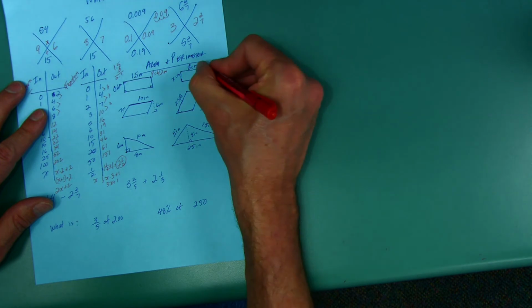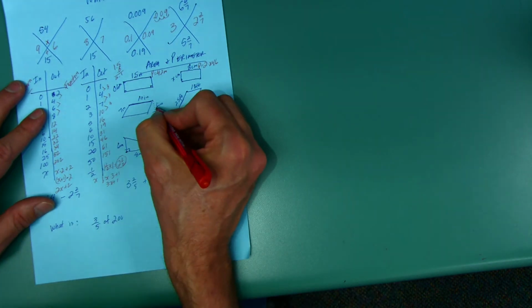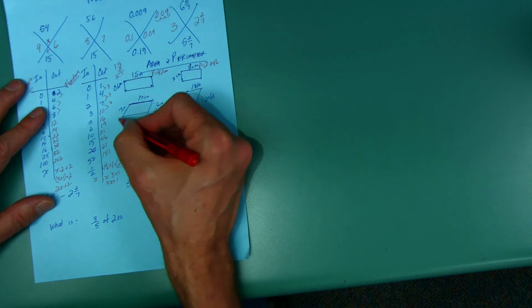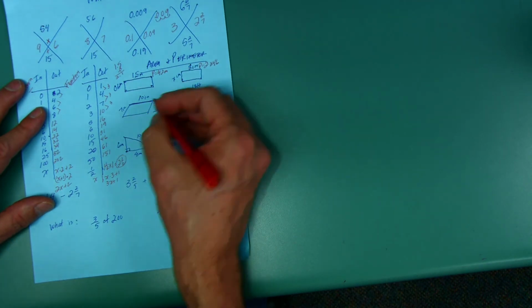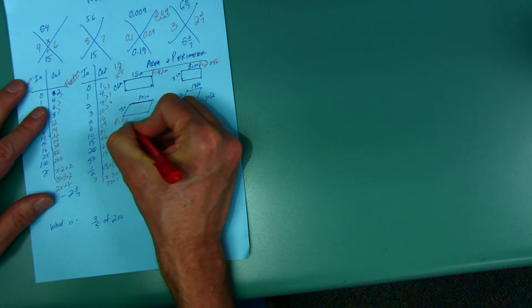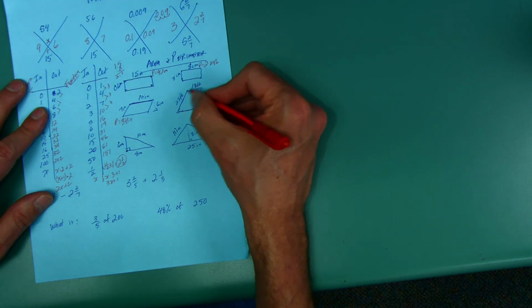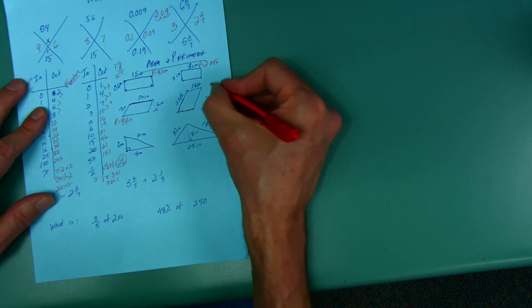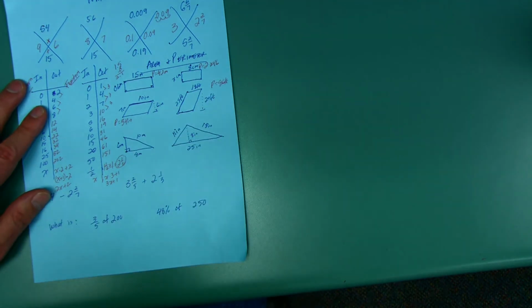Okay, that's the perimeter. What's the perimeter here? I don't care about that 6 for perimeter, right? That's out here. I have a 7 and a 10 and a 7 and a 10. So 20 and 14, the perimeter here is 34 inches. Here, 25 and 18, that's 43. That gets me halfway around. 43 doubled, 86 feet is the perimeter. You don't care about that 20 for the perimeter.